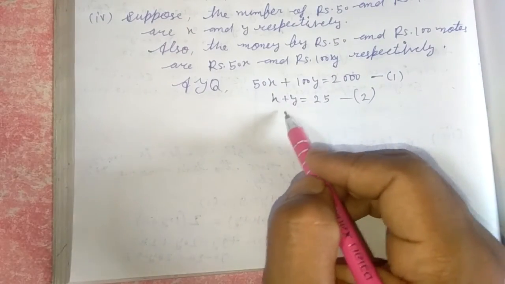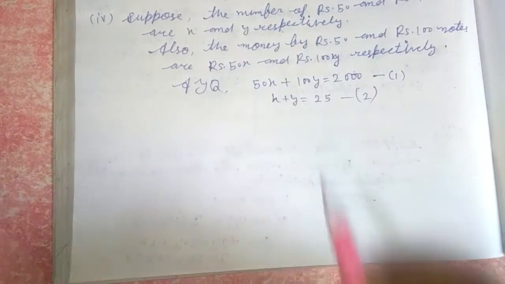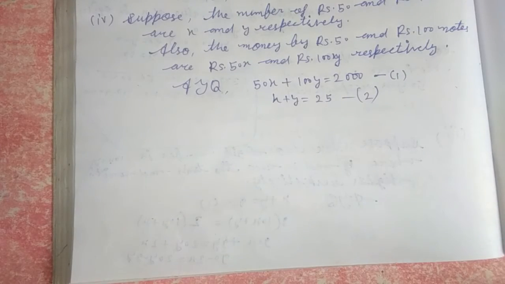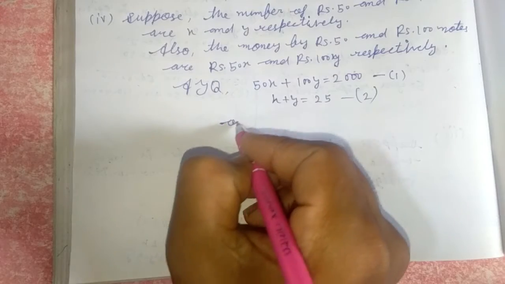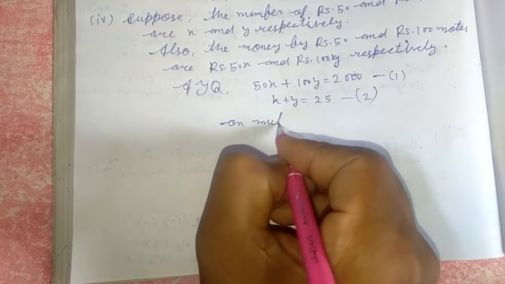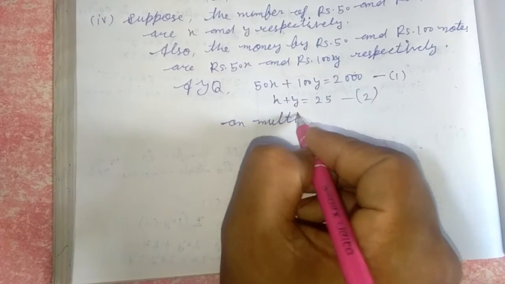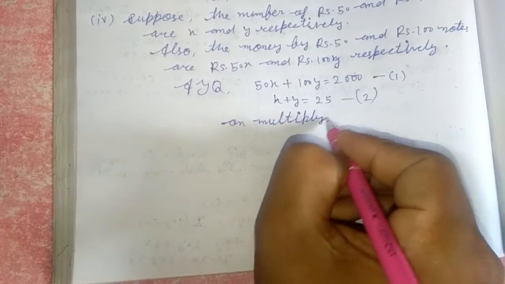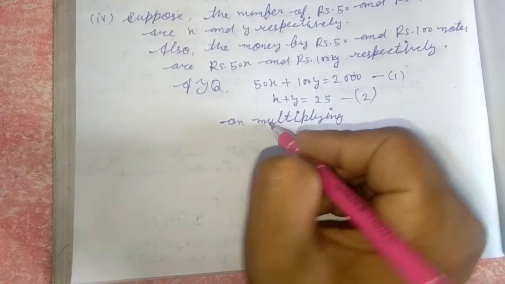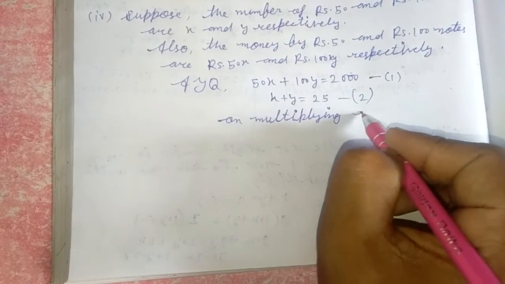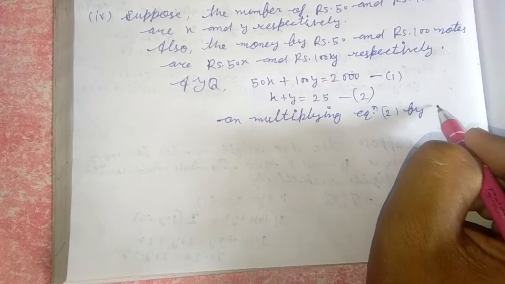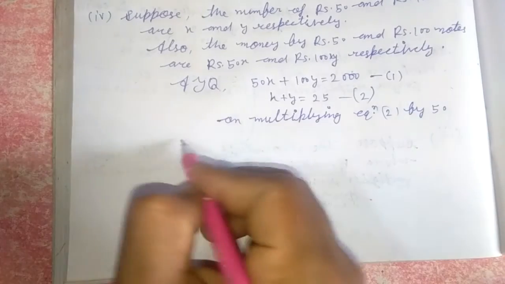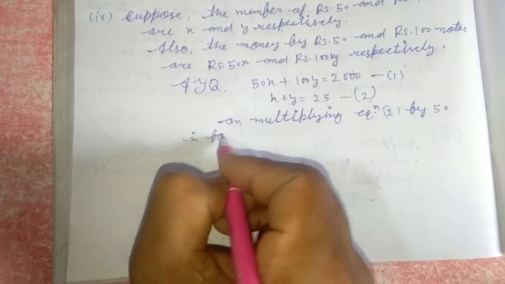Here we can observe that the coefficients of x and y are not equated. So we will equate them by multiplying equation number 2 by 50 on both sides.